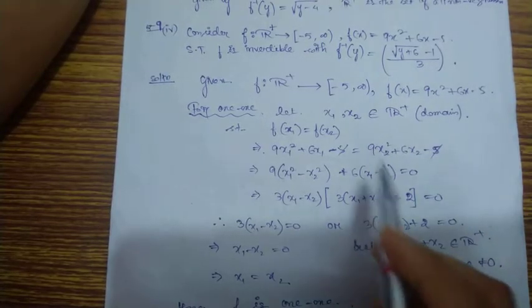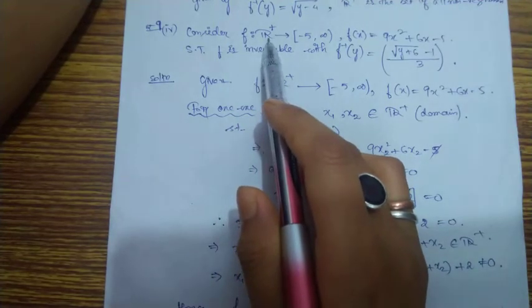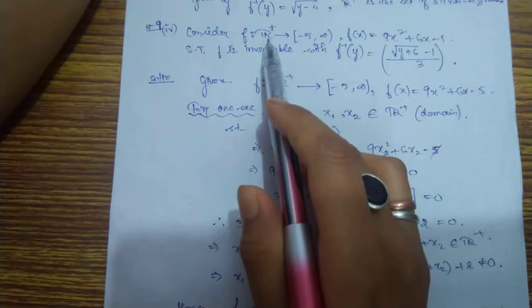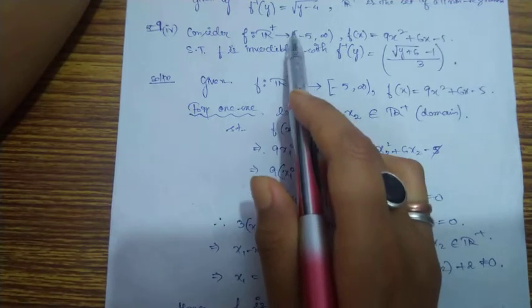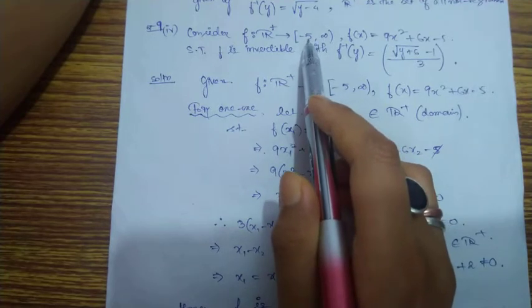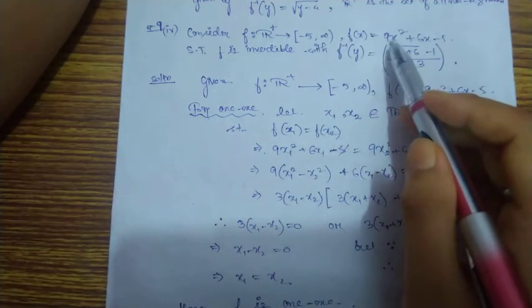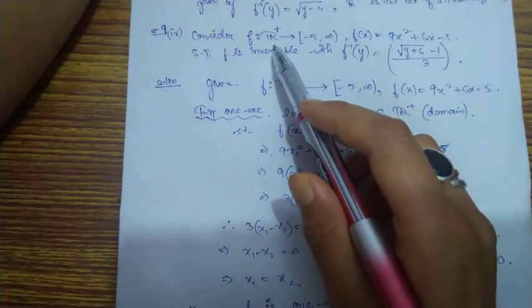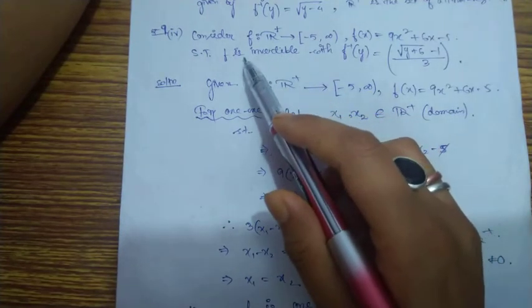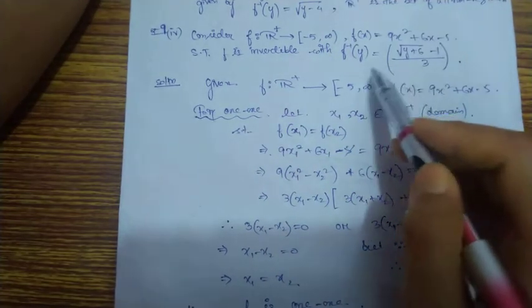So next we discuss another question. Your function f has domain the positive real numbers, that means we ignore 0; the real positive numbers are taken, and the codomain is the closed interval from -5 to infinity. It is defined as 9x² + 6x - 5. Real positive means all real numbers greater than 0, not equal to 0. So we have to check that f is invertible.